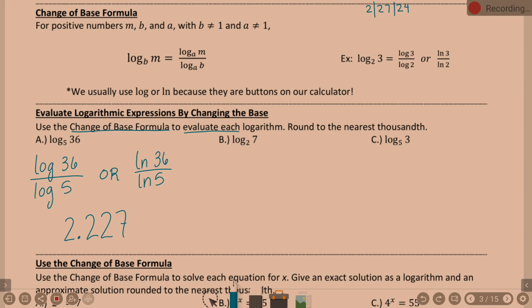If I do log of 36, you guys realize you have to close that parenthesis, yes? Close that parenthesis, divided by log of 5. Honestly, the last parenthesis doesn't matter if you close it or not. You forgot your division sign. Let's put a division sign in there and try that again.